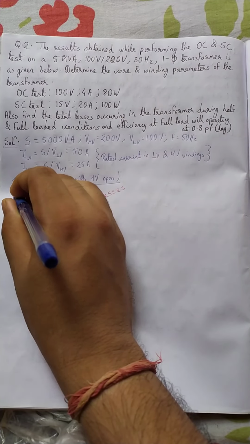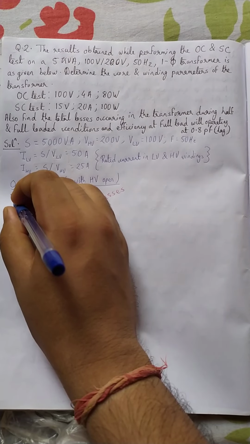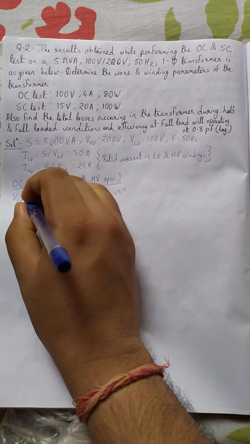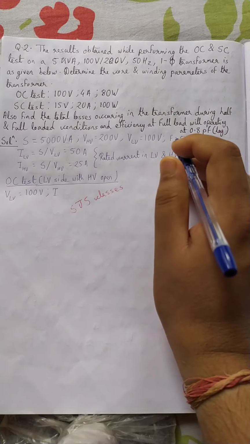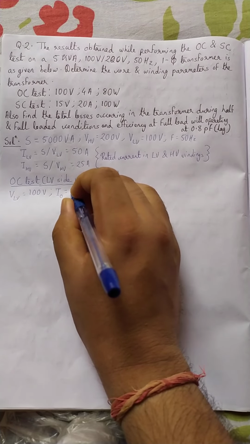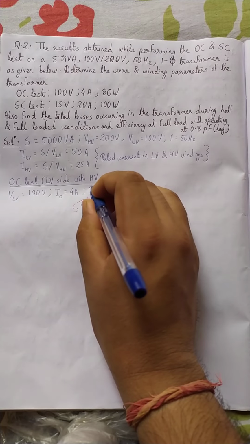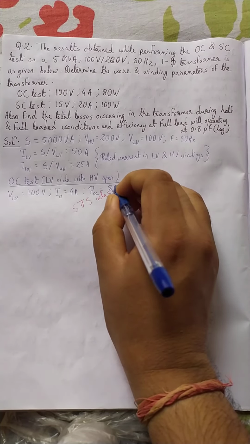We apply the supply voltage, which we call V_LV only, the rated voltage. Then it draws some current. It is open circuit, so the transformer is operating under the no load condition. The no load current is given, that is 4 ampere. And there is some power loss during open circuit, which is given as 80 watt.